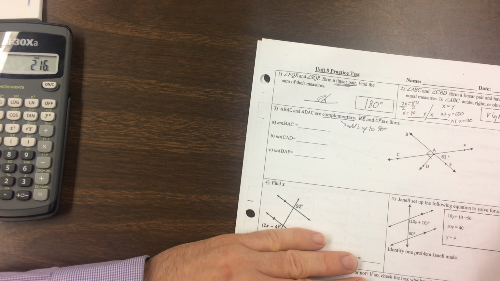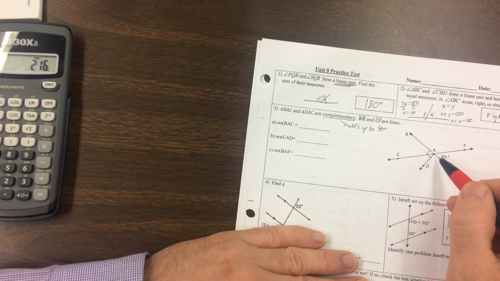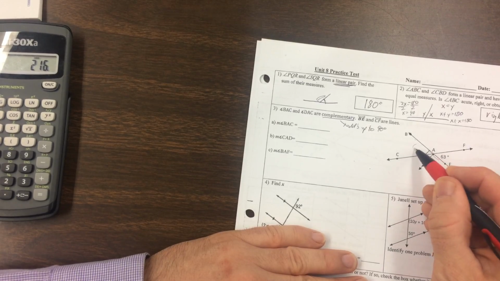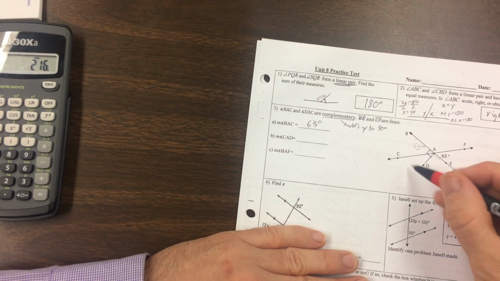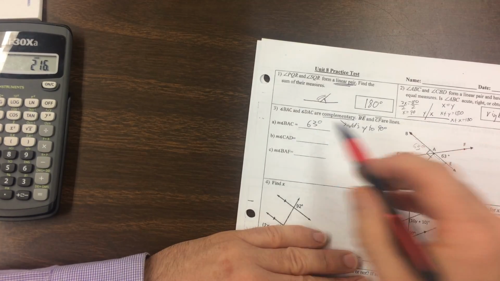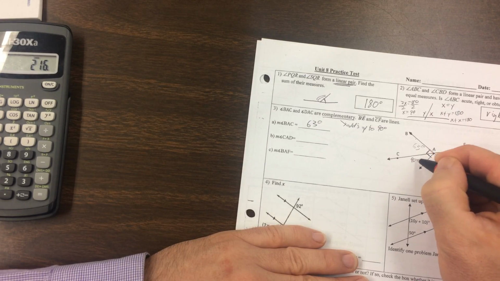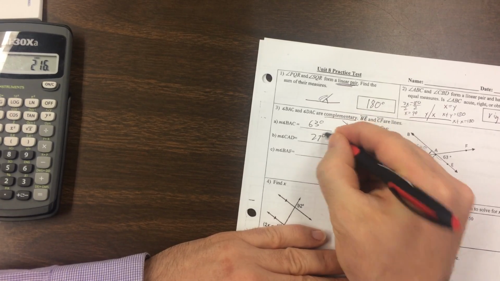They are indeed straight lines. So the measure of angle BAC: well, we can't use the complementary, but since these are straight lines, this is a vertical angle. So this is 63 degrees. CAD or DAC, they're the same thing. Since they're complementary, that means this is 90 minus 63, or 27.